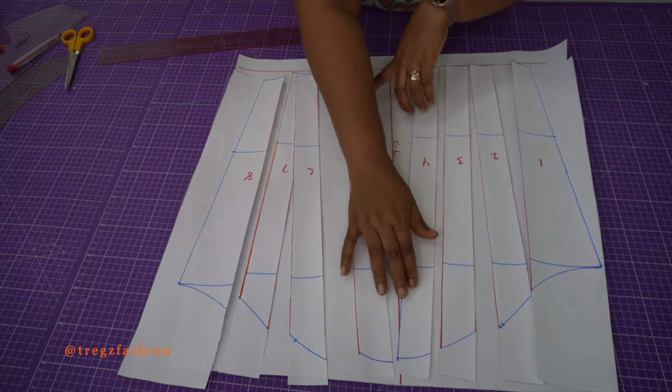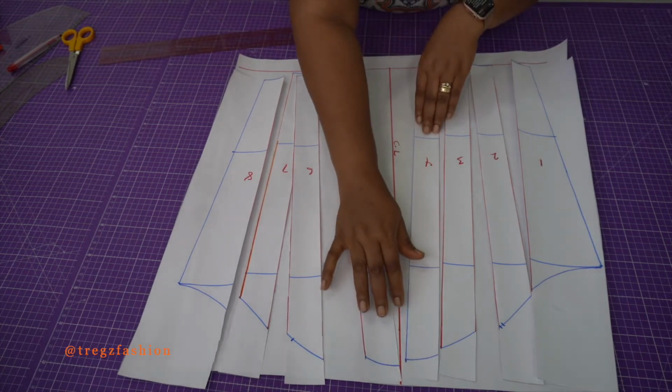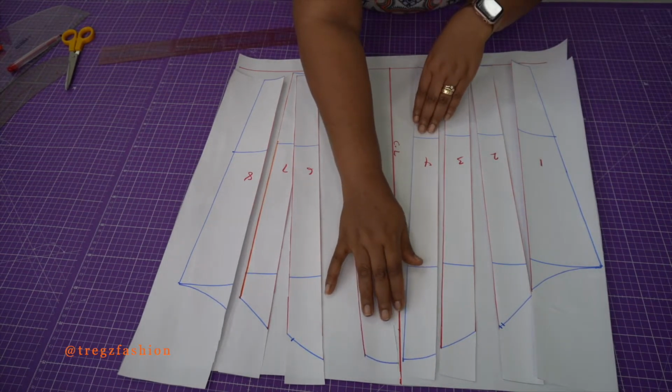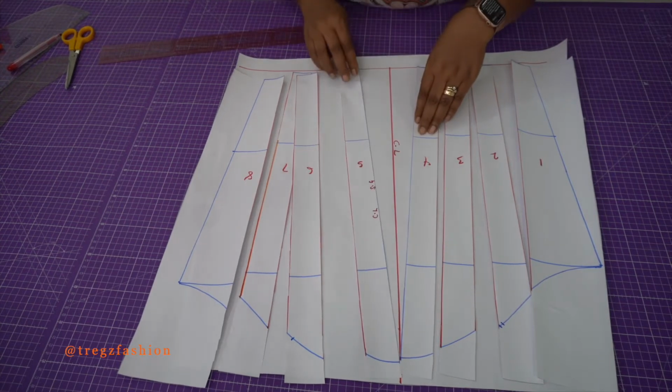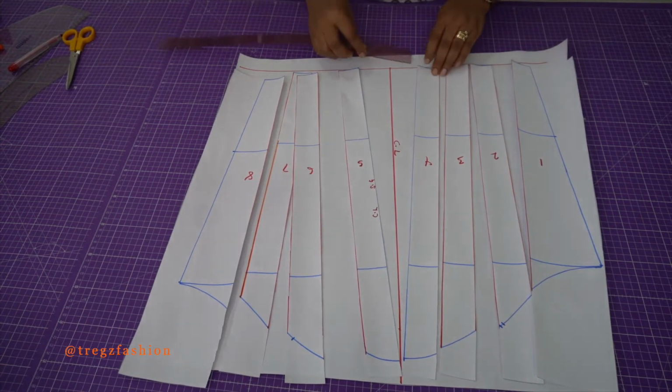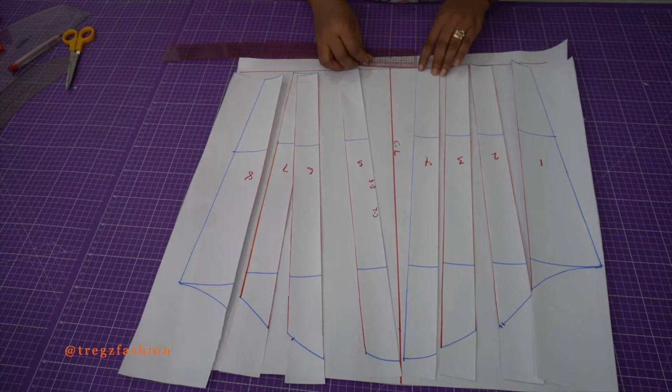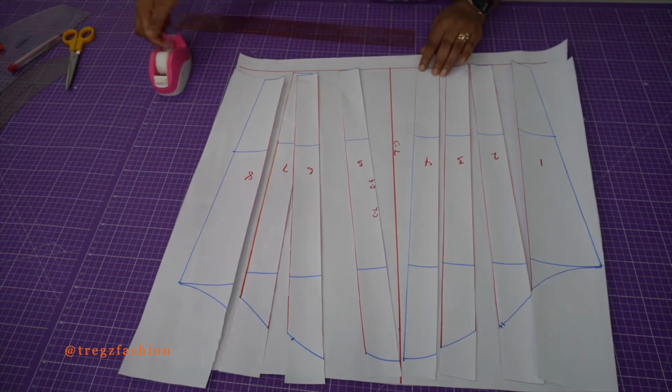So if you're happy with that, you're just going to use your sticky tape to hold them in place. So I'm just going to mark it again so that I'm sure.